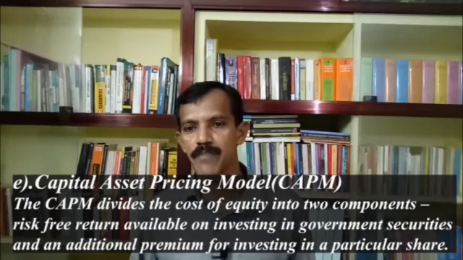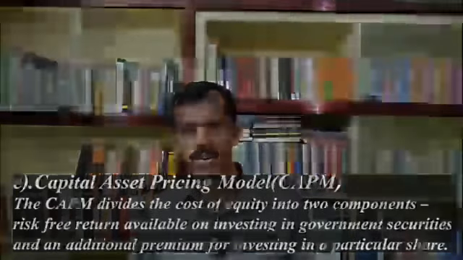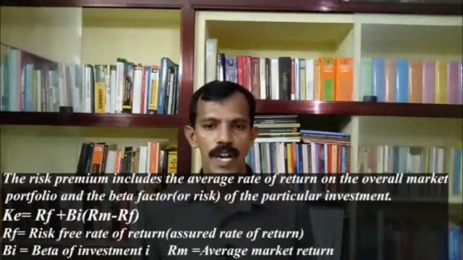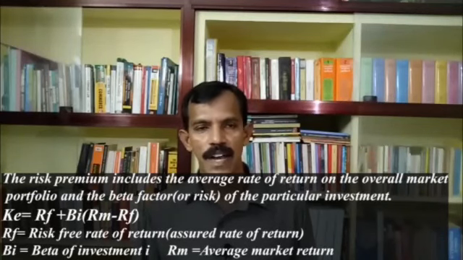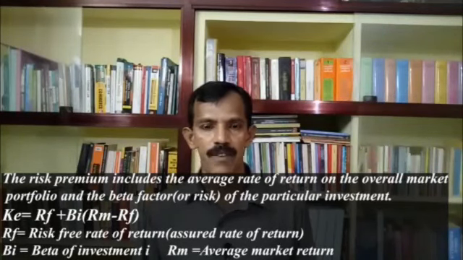And second portion, an additional premium in investing in a particular share. This risk premium includes the average rate of return on the overall market portfolio and the beta factor, the risk factor of the particular investment.